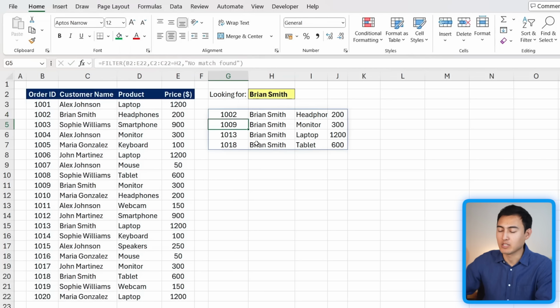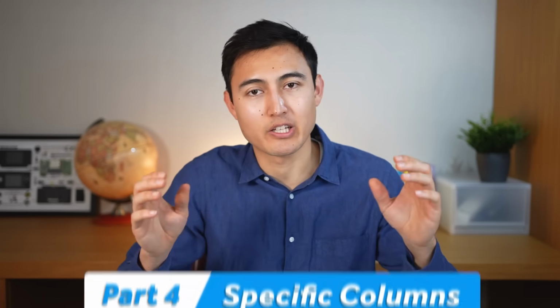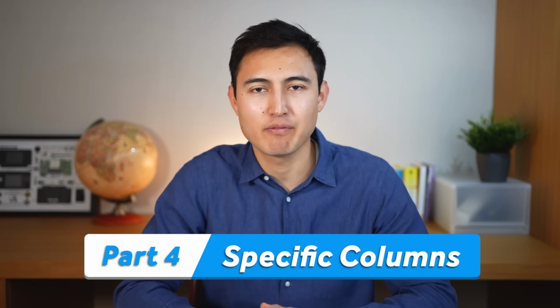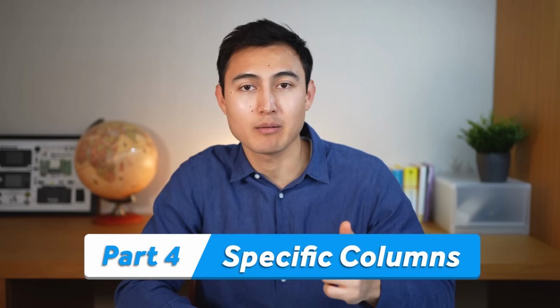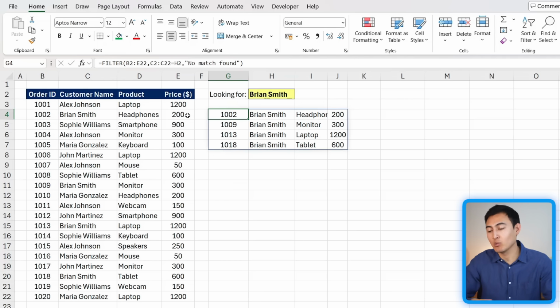That way it's a bit more descriptive than just a broken formula. So if I put Kenji in here, who's not in the dataset, you'll see we now have no match found. So far, our results have been showing the entire row, but what if we only want specifics like maybe just the product that that person's bought or the price that they bought it at? That's actually quite easy to customize.